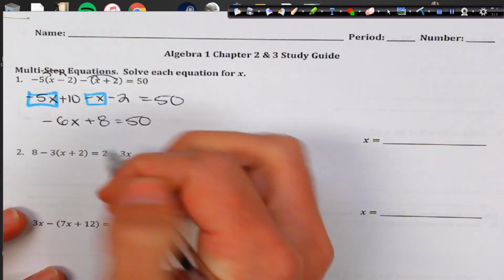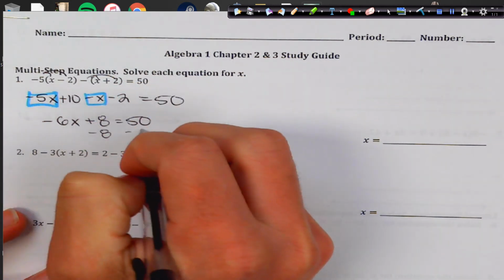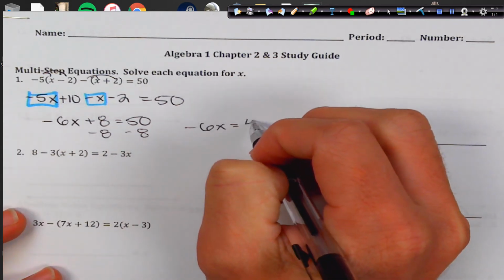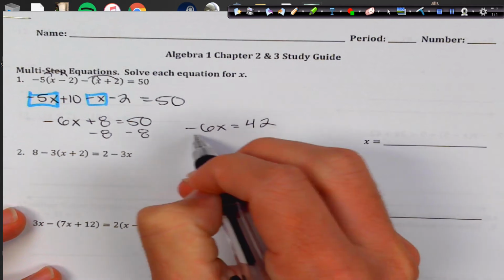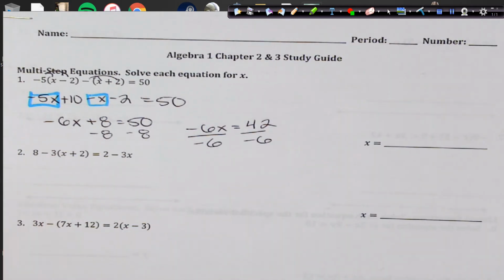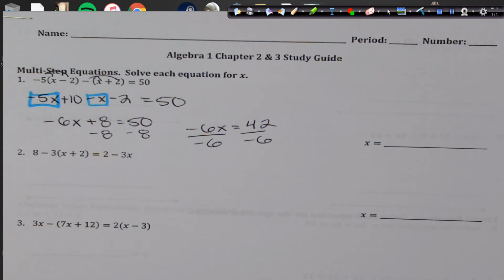All right, and then we can subtract 8 from both sides. It's a two-step equation, and we are going to get 42, and then we're going to divide by negative 6 on both sides of the equation, and we're going to get a negative number because 42 and a negative 6 is going to give us a negative 7.